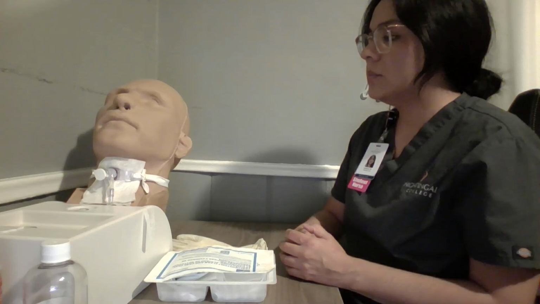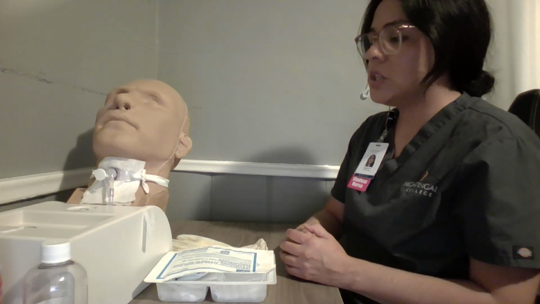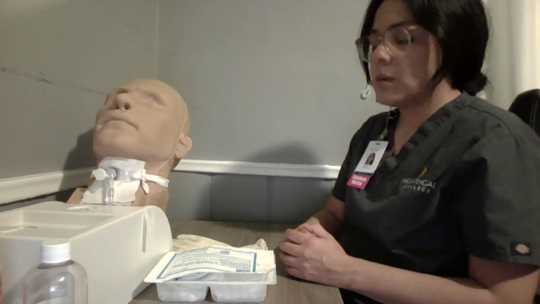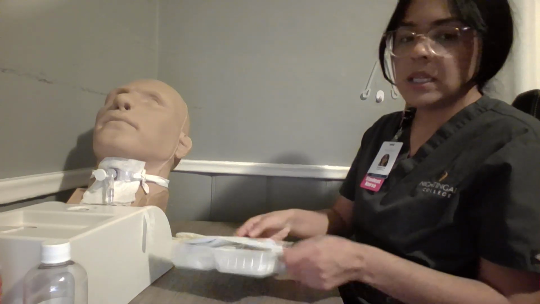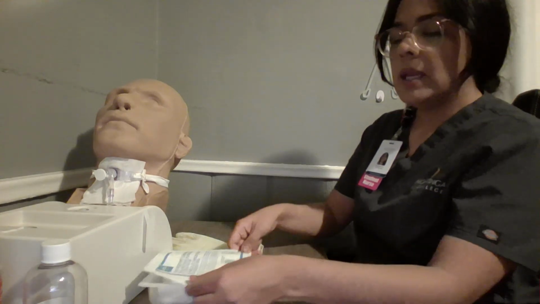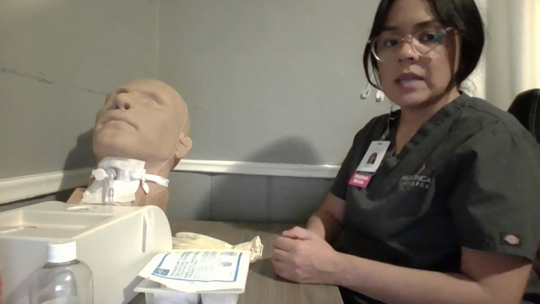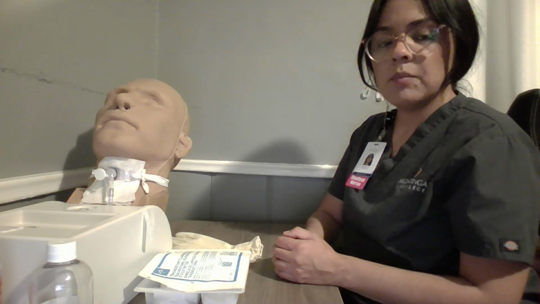Is that okay? All right, so I will explain the procedure with duration, and I will ask if my patient has any questions. I will collect my supplies. They include a clean pair of gloves, a tracheostomy kit, a container for our normal saline, and I also have hand sanitizer. I will start off by checking the provider's orders in the EMR.